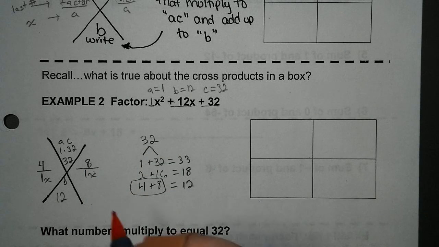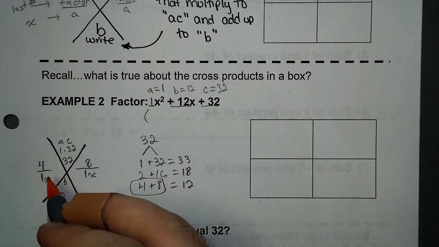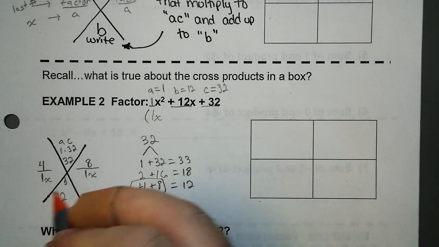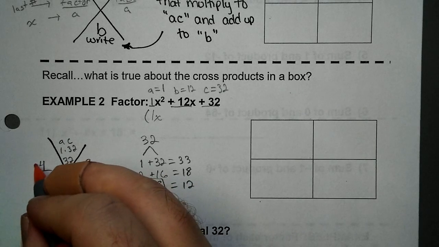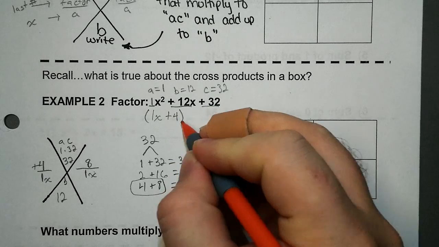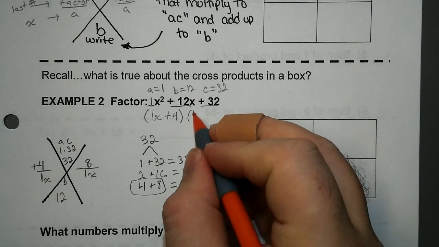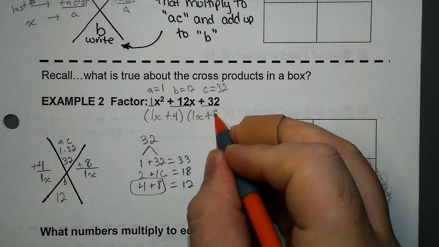Now, here's how we write the factors. The factors, put it in parentheses. Now, the number on bottom gets the x, so this is going to be 1x. Number on top is what's left over, and it gets a sign. Since it's positive, this is going to be positive 4, so write it as plus 4. The other factor, 1x, list your x first. It's positive 8, so write plus 8.